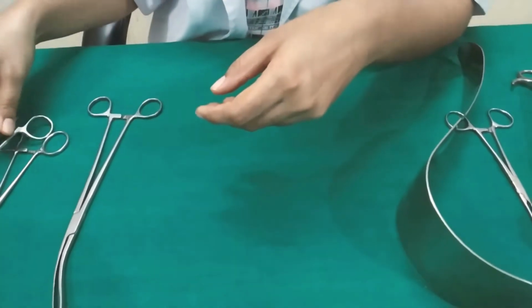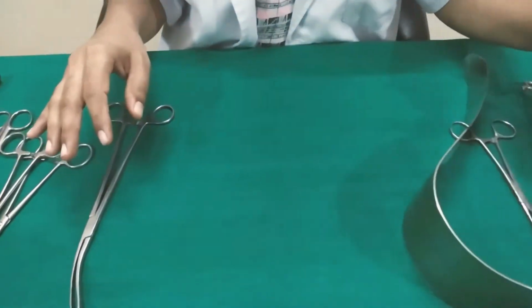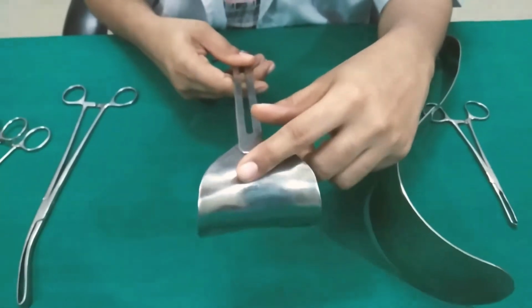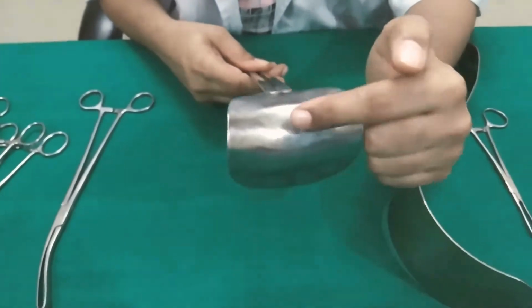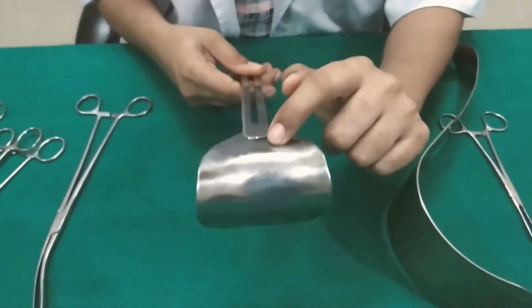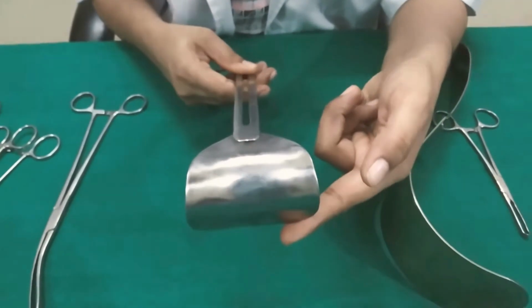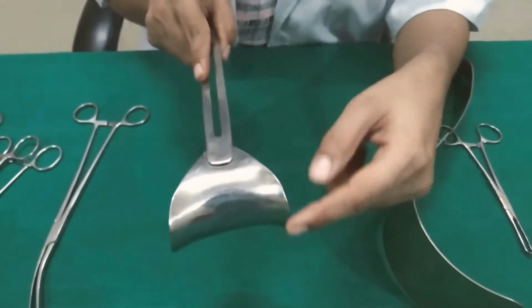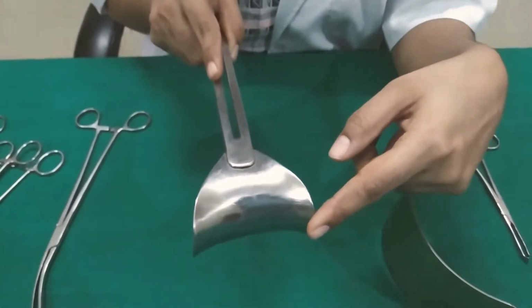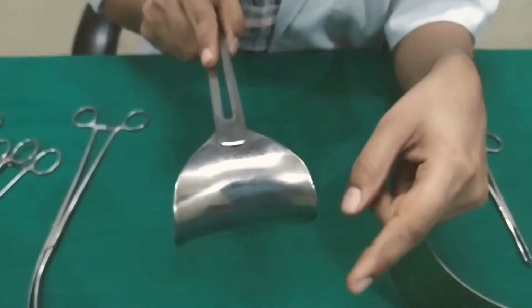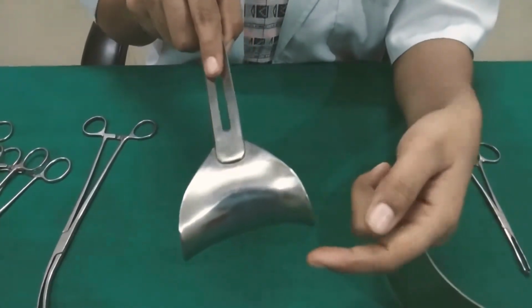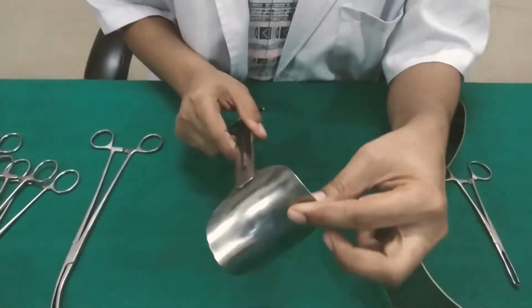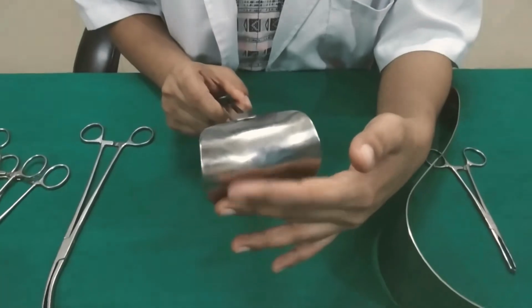Then we move on to the abdominal wall retractors. So the first one is the Doyen retractor. In this there is a handle and a curved retraction blade, and it is usually used for the retraction of the abdominal wall suprapubically after opening of the peritoneum. When the UV fold of peritoneum is opened, it is used to retract the bladder during C-section and hysterectomy. This broad retracting surface achieves good retraction.